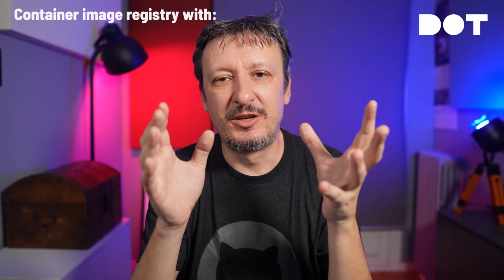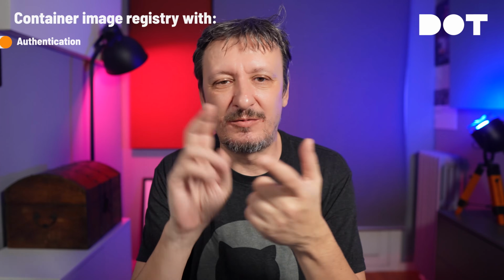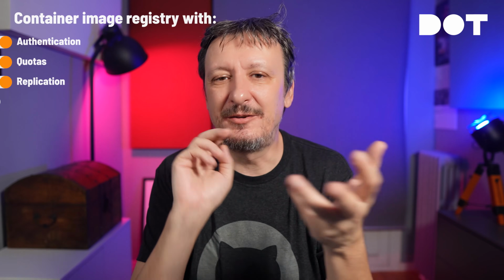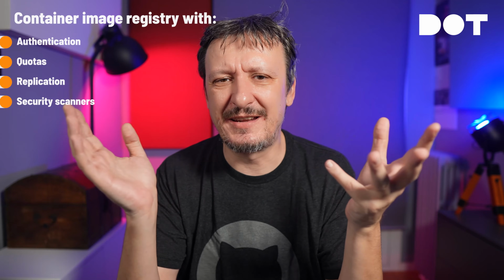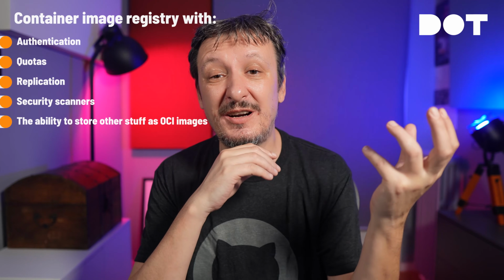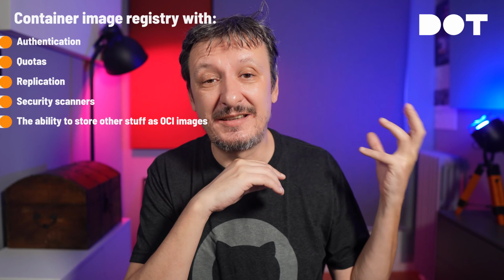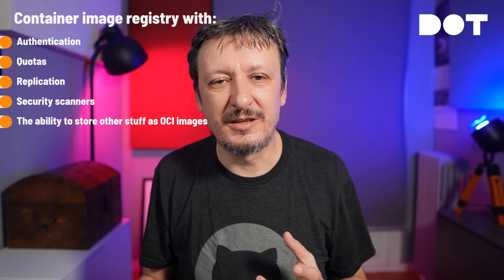So Harbor is a container image registry with authentication, quotas, replication, security scanners. You can choose among, I think, 10 different scanners. It has the ability to store other stuff as OCI images and so on and so forth. But does that mean that everything is great? Well, almost everything is great.